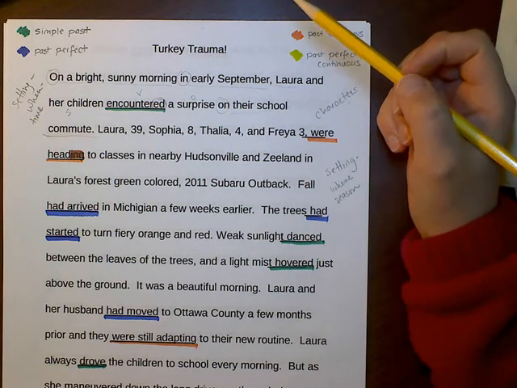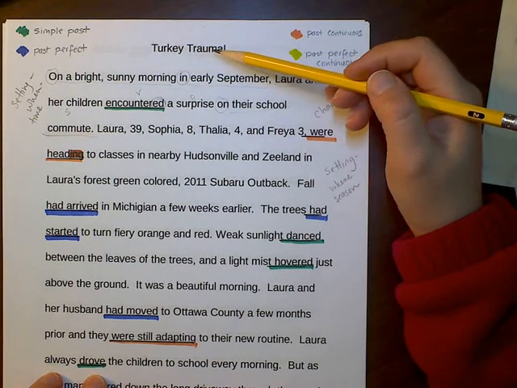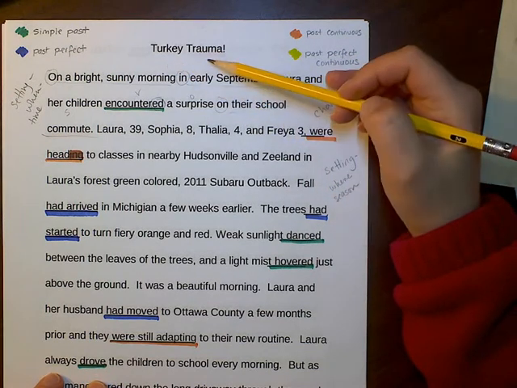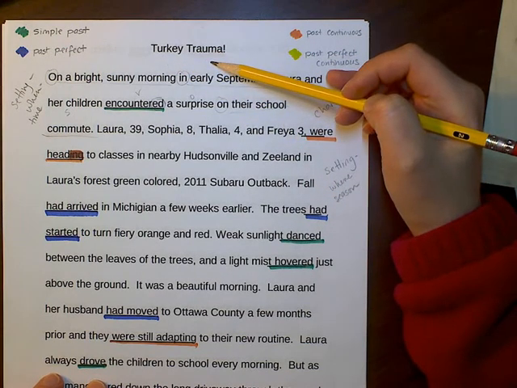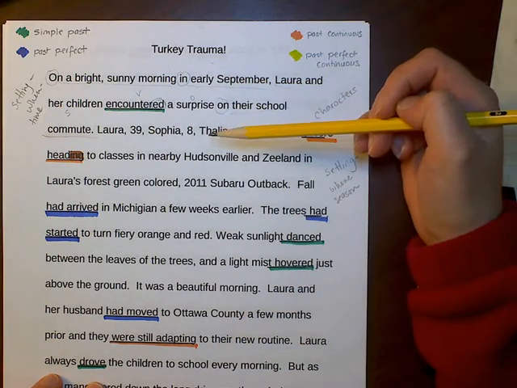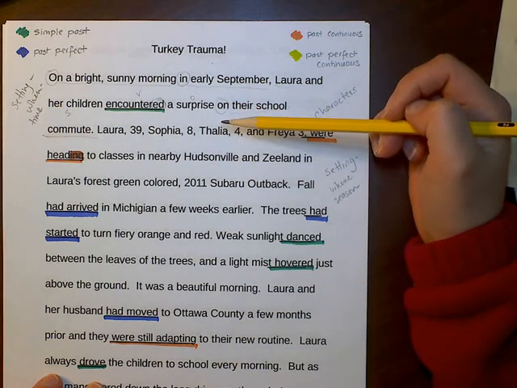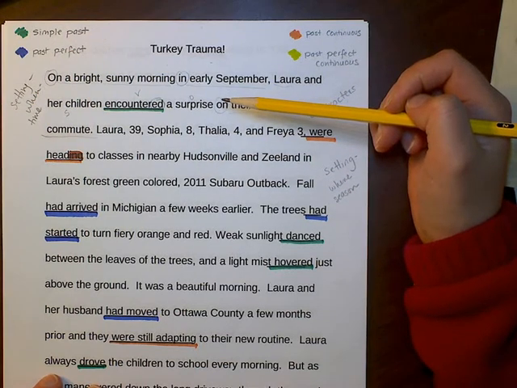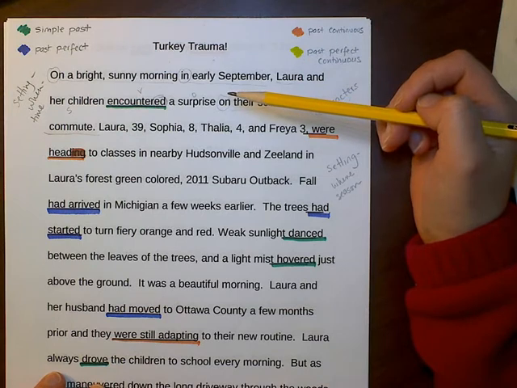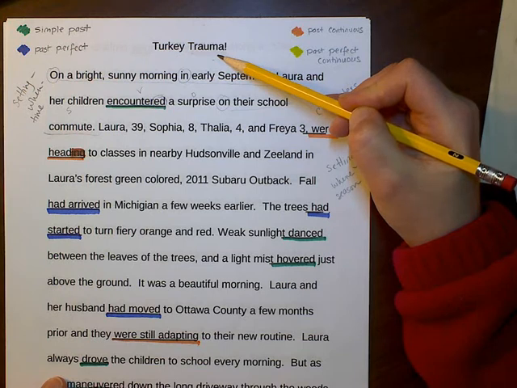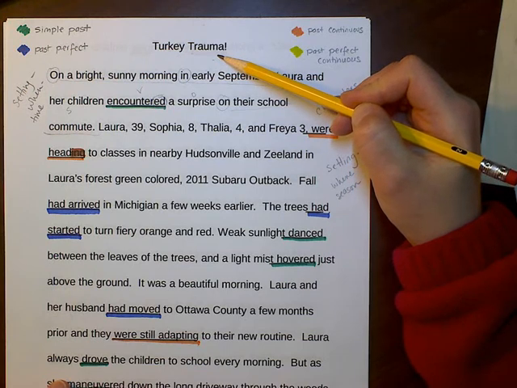Everyone, I'm going to be reading through my story that I wrote. It's called Turkey Trauma, and it is not a very serious story compared to some. So in this story there is no earthquake or tsunami or avalanche or climbing K2 mountain. Nobody is getting robbed at gunpoint. But it is something that was traumatizing or difficult for a member of my family.